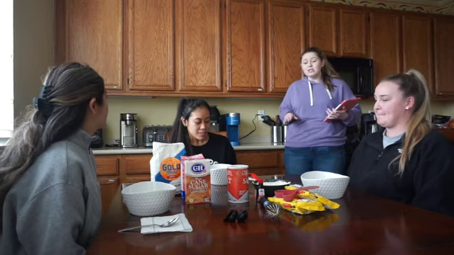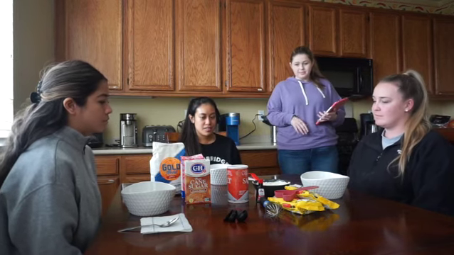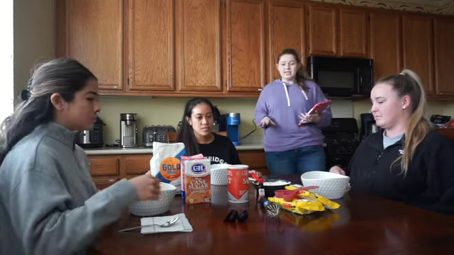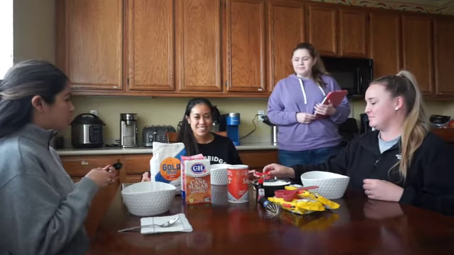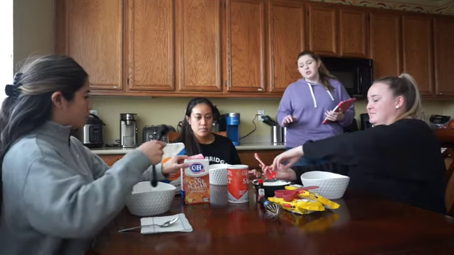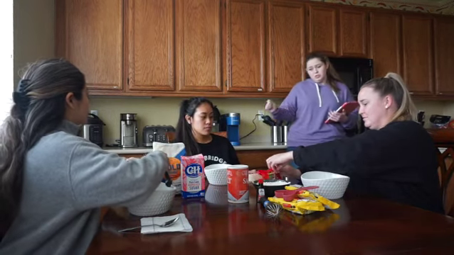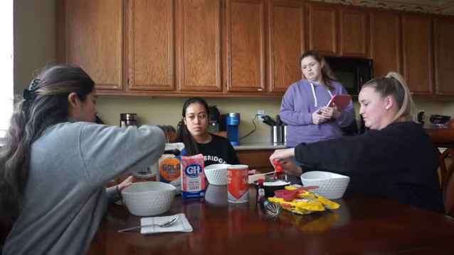So I want everyone to add 2 tablespoons of brown sugar. And so that's going to be over there. We're going to have to take turns. You just have the 2. And then remember with brown sugar, you want to pack it in there. It's not just like normal sugar where you scoop it. You want to push it down.